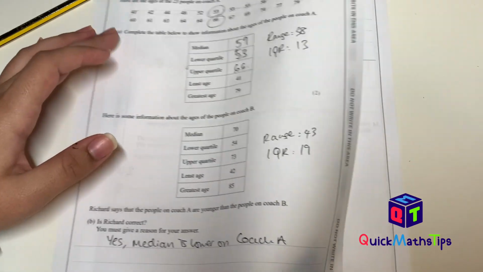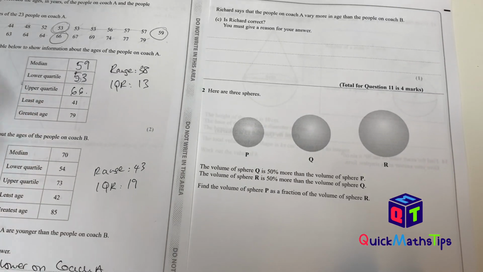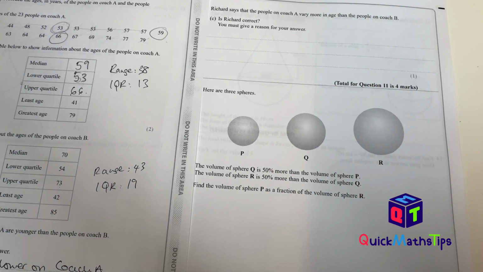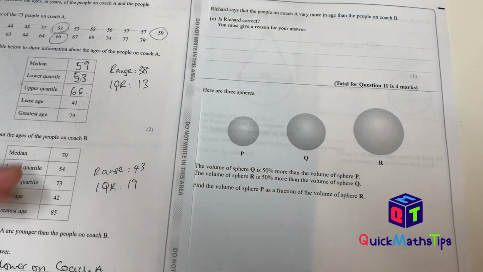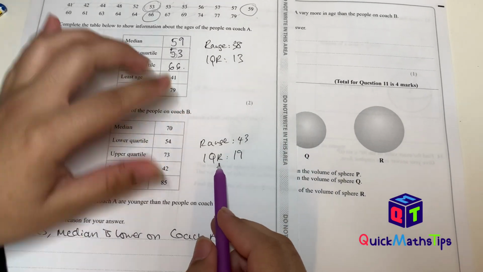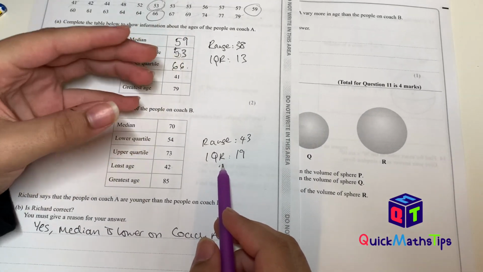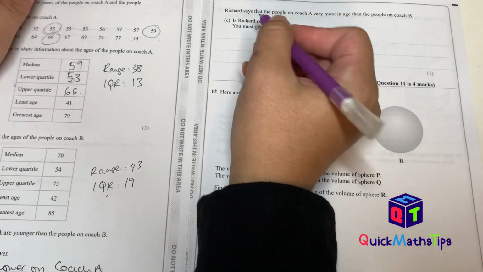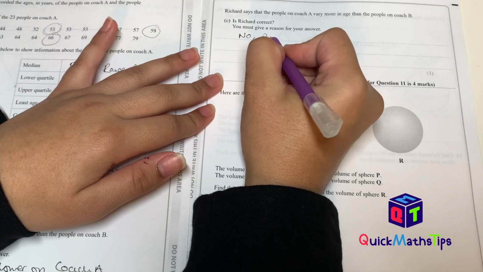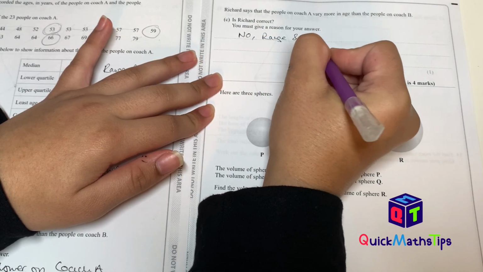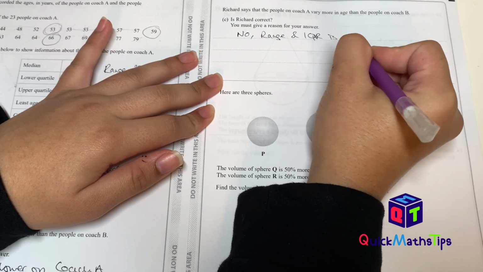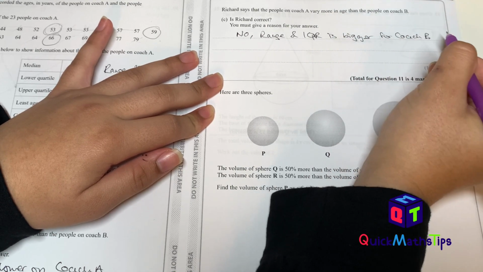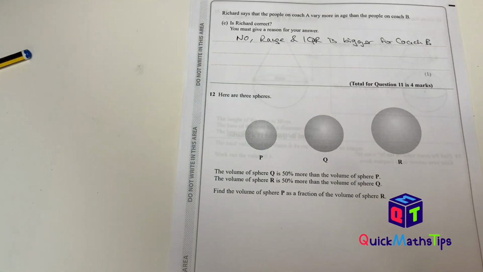Okay? So he's saying that the people on coach A vary more than the people on coach B. If we look at that, that's not true, because the range and the IQR are bigger on coach B and smaller on coach A. So they vary more on coach B. So you're going to say no, that's your answer, and then give a reason: no, range and IQR is bigger for coach B. Alrighty, let's carry on.